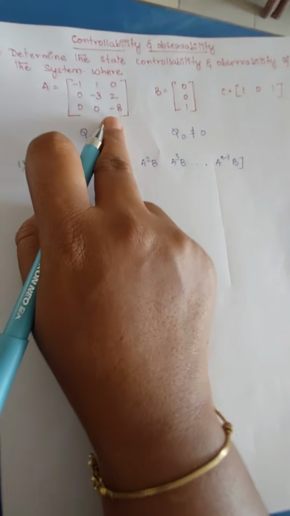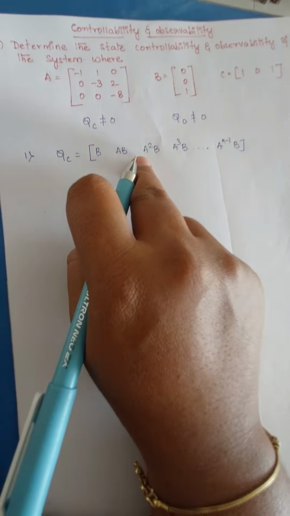Depending upon how many columns we have here, we take that many columns from QC.